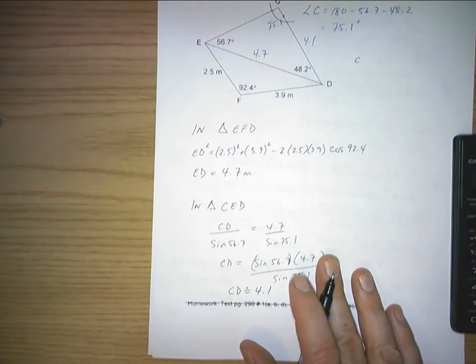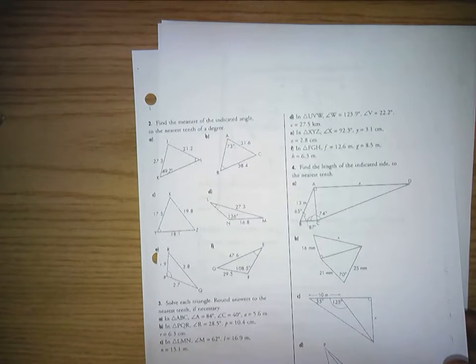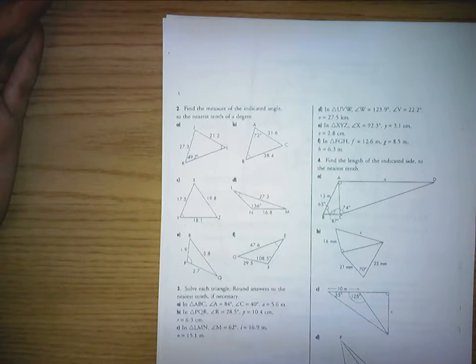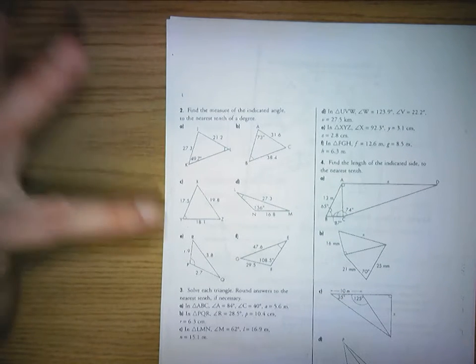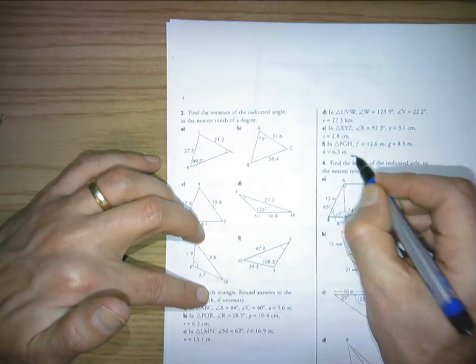Okay, ladies and gentlemen, that's it. Your homework is going to be in your workbook following these pages that you were working on. Go through and find them. And what I'd like you to do is, let's do 2, and let's do 3, and 3 goes all the way up to here, and let's stop there.